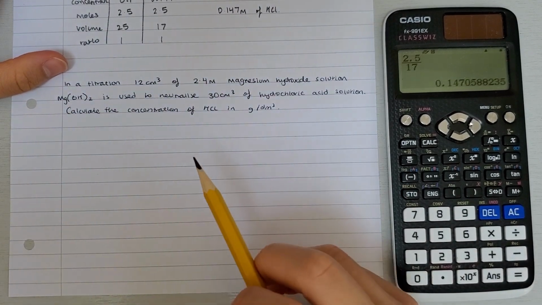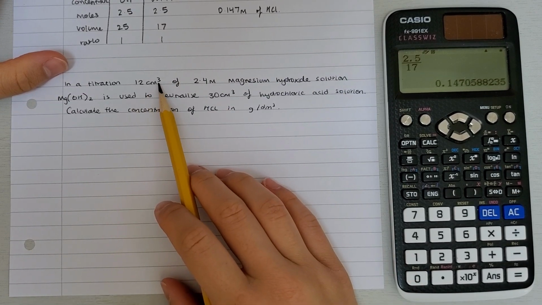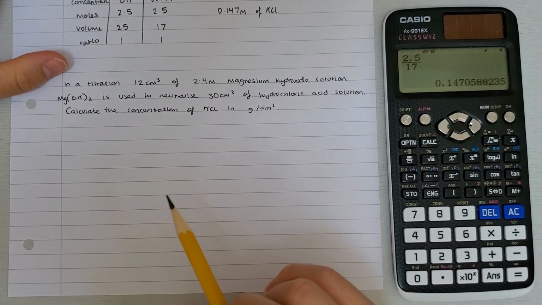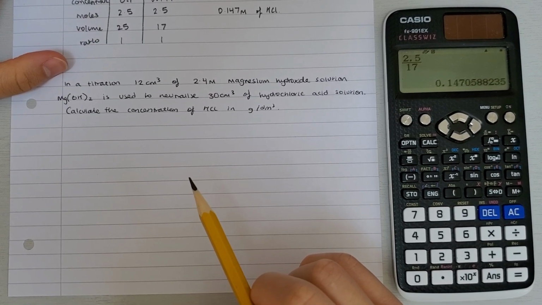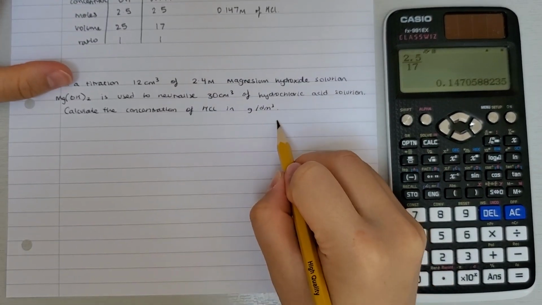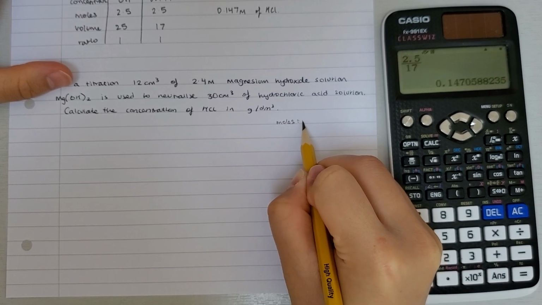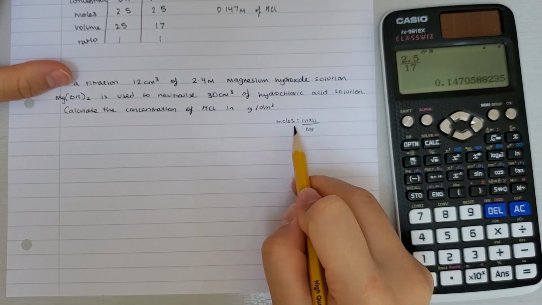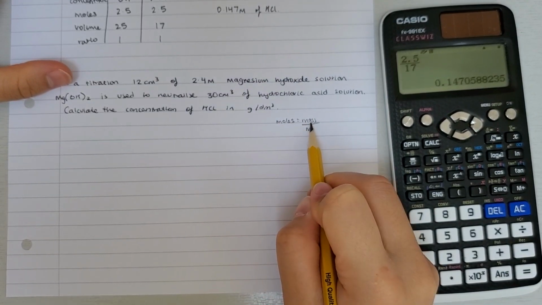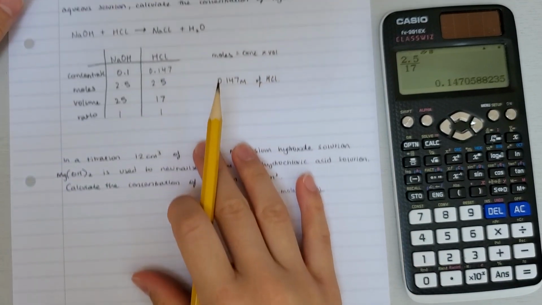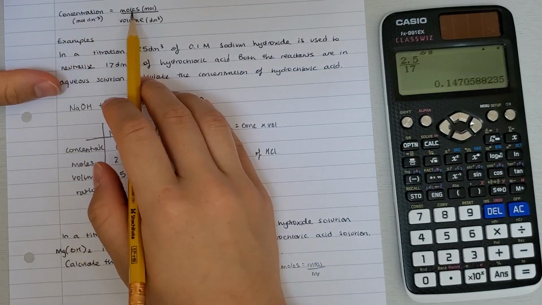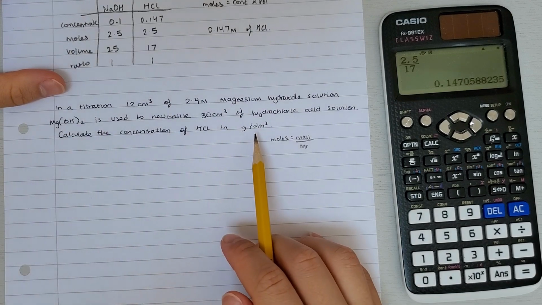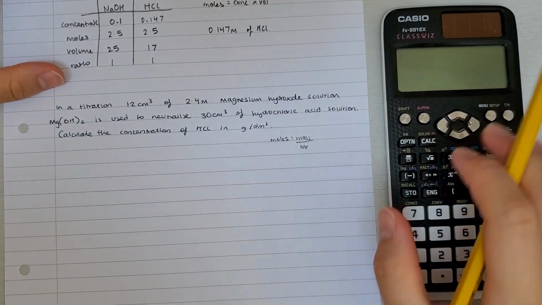So first here we need to consider units. We have centimeters cubed here and decimeters cubed here. We also have grams. So in a previous video when we did stoichiometric calculations, we used moles equals mass over mR. So we'll be using that to get from moles to mass, because our equation is moles per decimeter cubed, but it wants grams per decimeter cubed, so we'll be using that later.